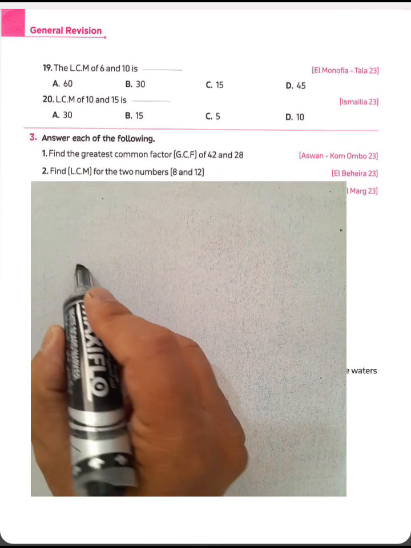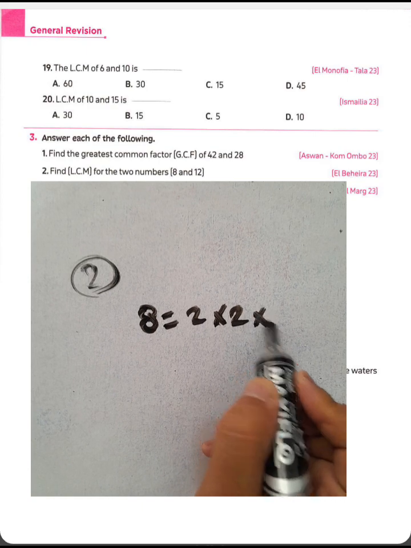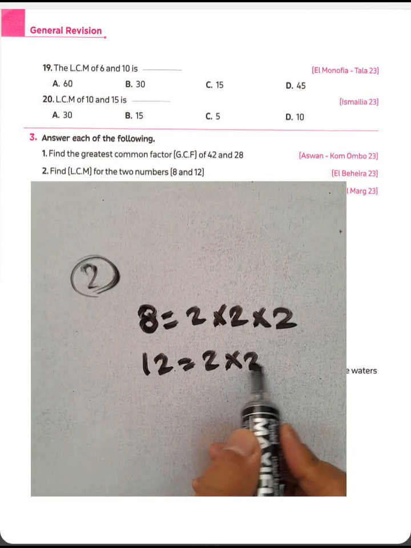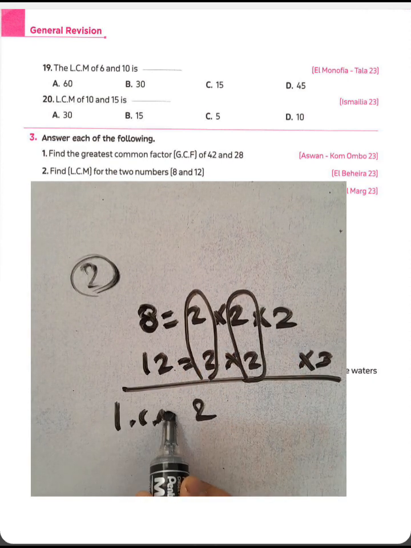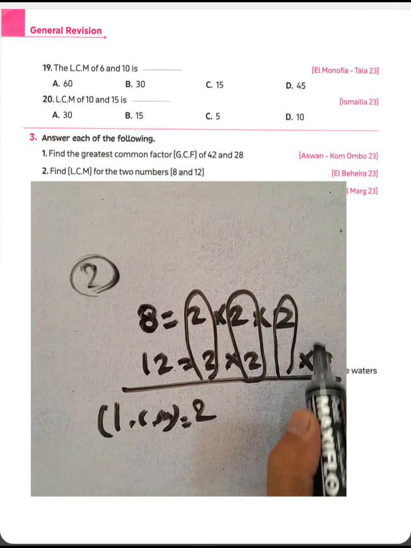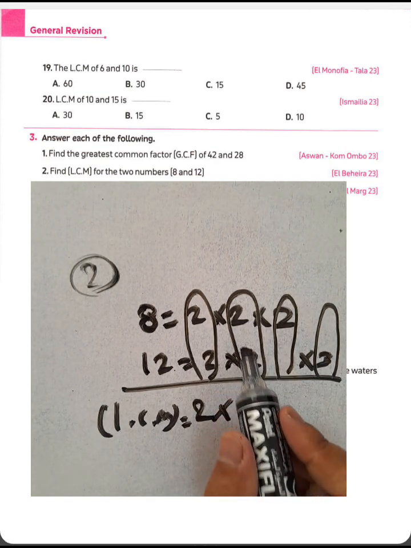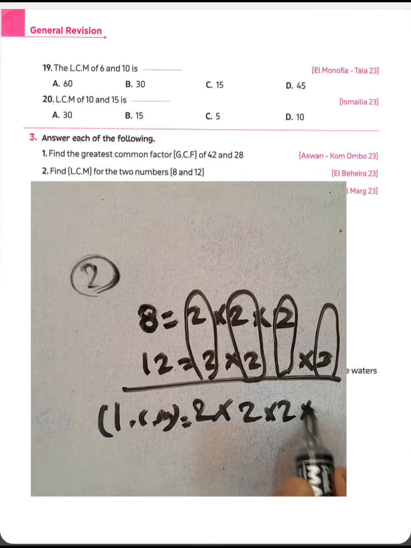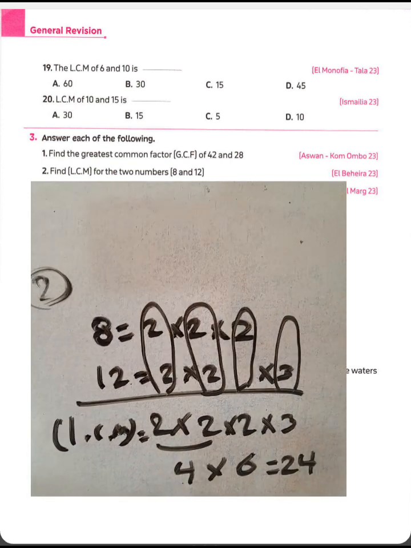Question number 2. Least common multiple of 8 and 12. 8 equals 2 times 2 times 2 and 12 equals 2 times 2 times 3. We can find the least common multiple between the two numbers here. Least common multiple or greatest common factor? You want to find the least common multiple. Then we can write here 2, and from this circle here 2, close the circle here, write 2. And here 3. 2 times 2 equals 4, 2 times 3 equals 6, 4 times 6 equals 24. Then the least common multiple of 8 and 12 will be 24. Okay.